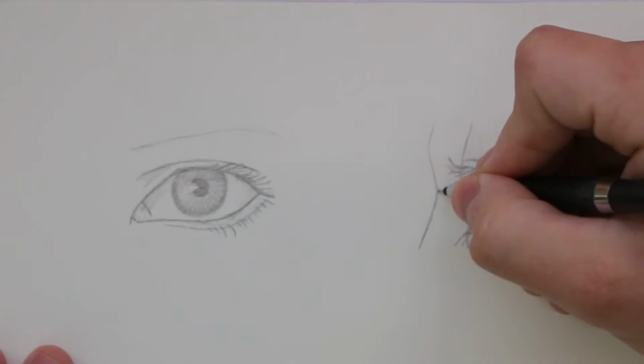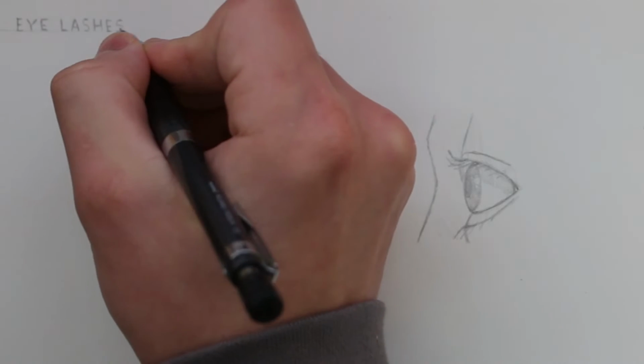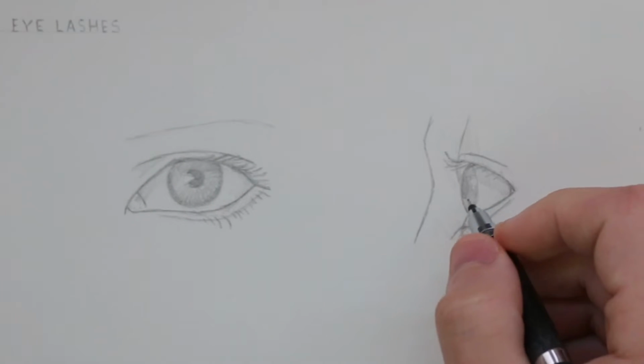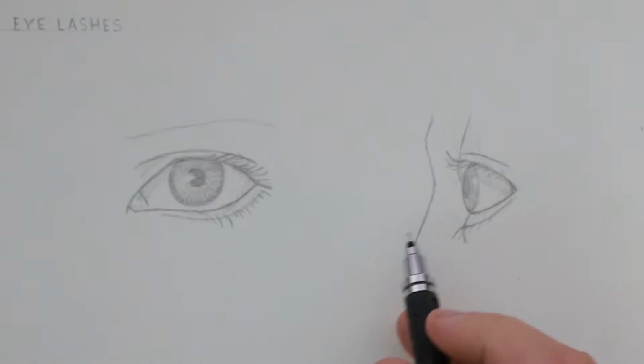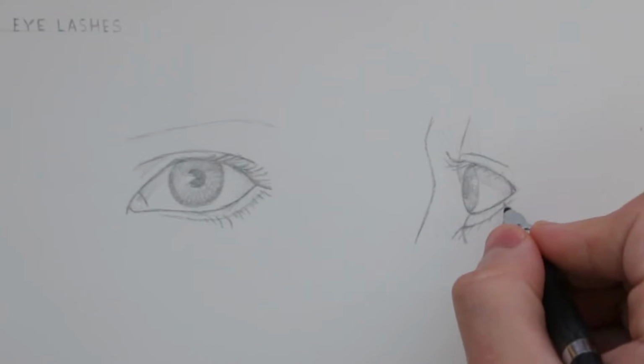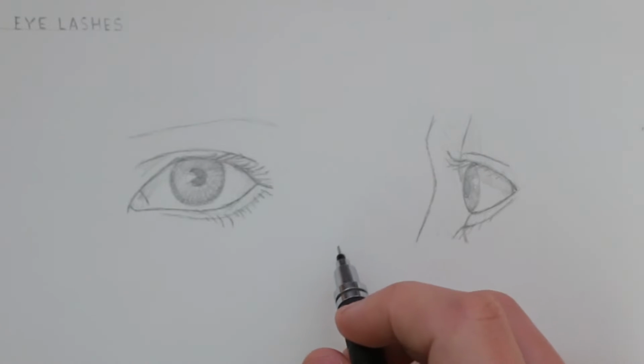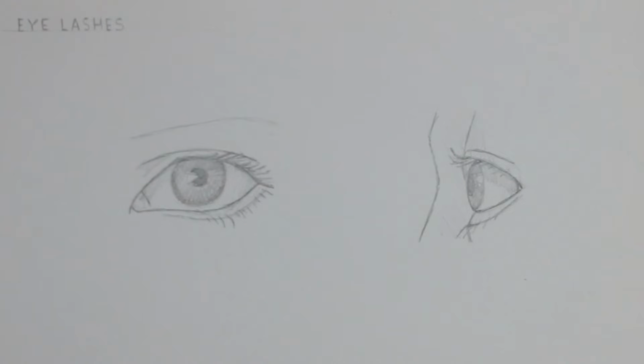When I was looking through all of my books to see how other artists approached drawing the eyes, one thing I noticed was that most of the time they didn't draw the eyelashes. And I think this is because, with the exception of hyperrealism, most of the time these small details can be left out or at least reduced down, right?